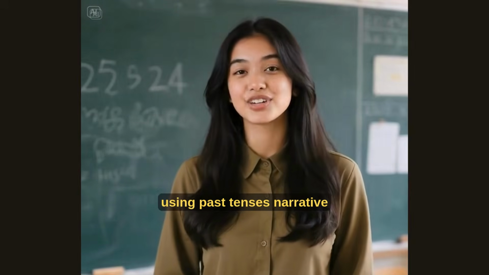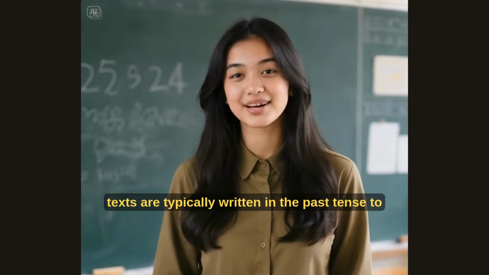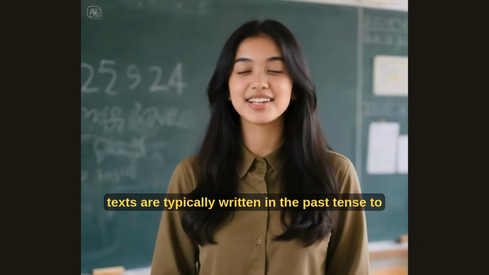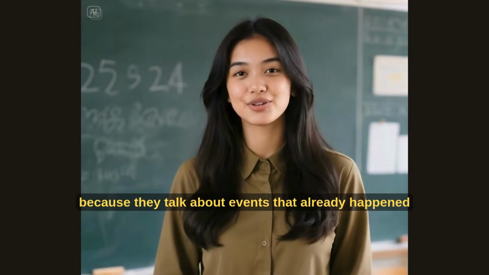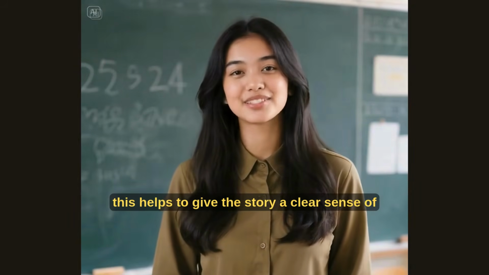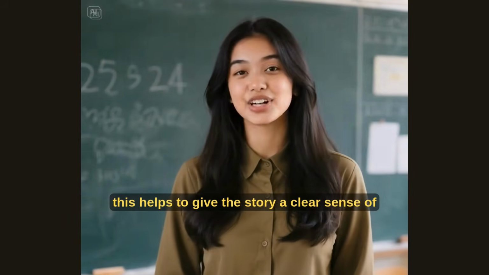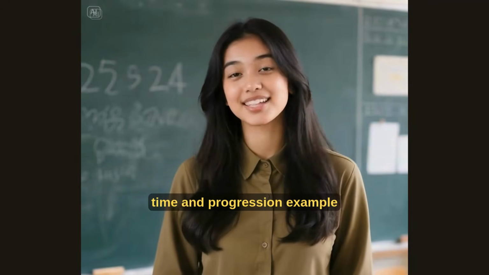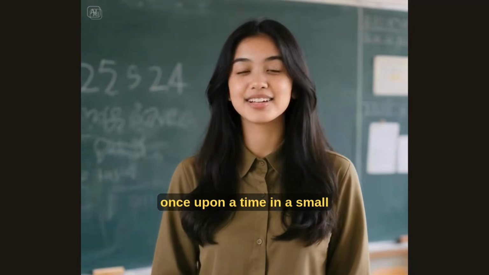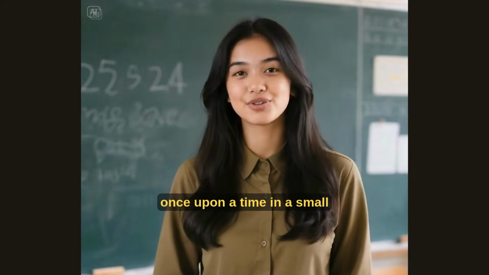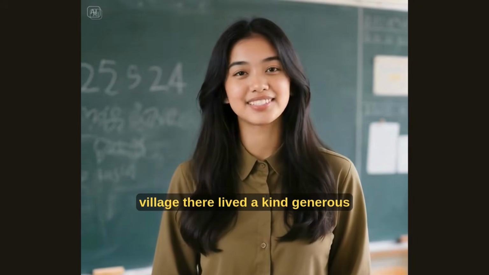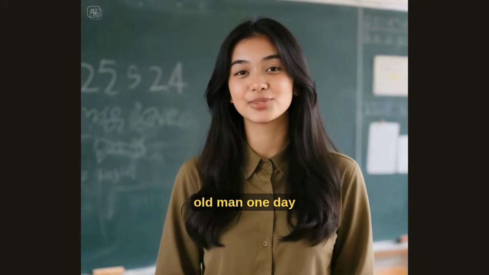One. Using past tenses. Narrative texts are typically written in the past tense because they talk about events that already happened. This helps to give the story a clear sense of time and progression. Example: once upon a time, in a small village, there lived a kind, generous old man.